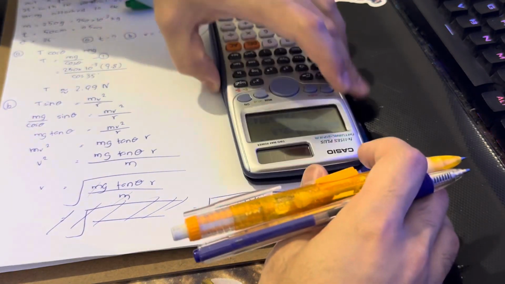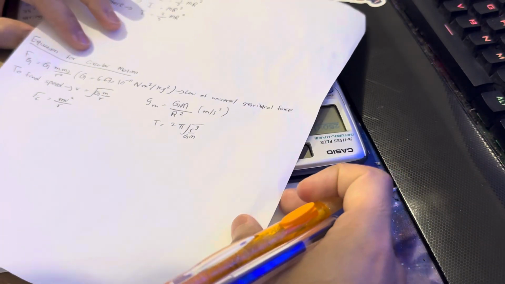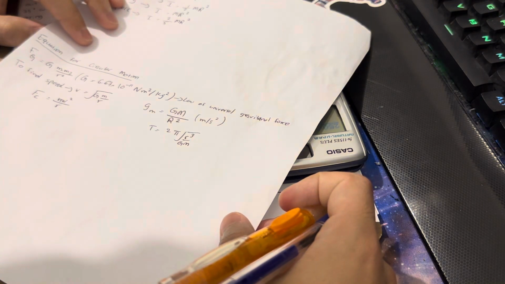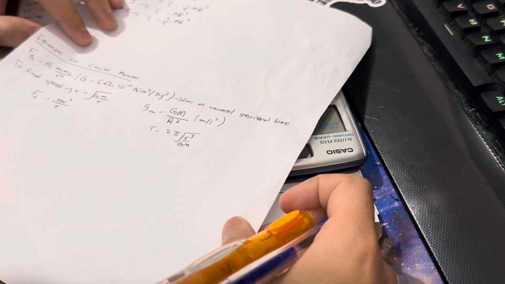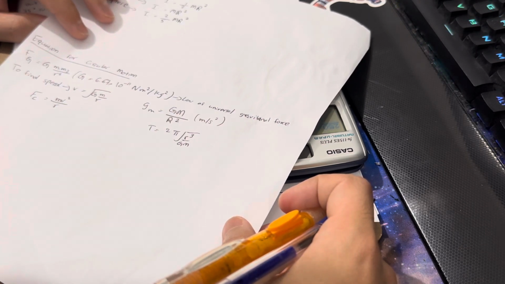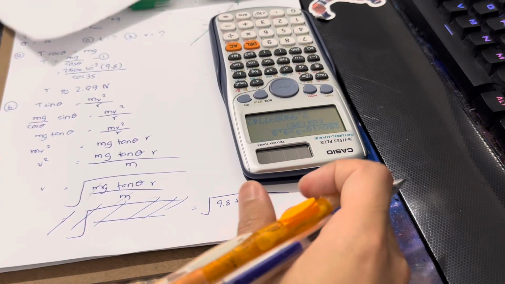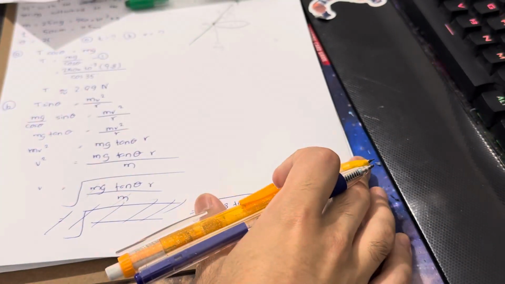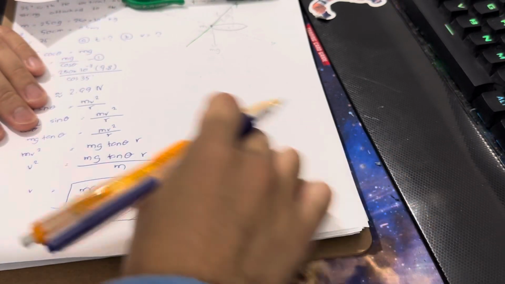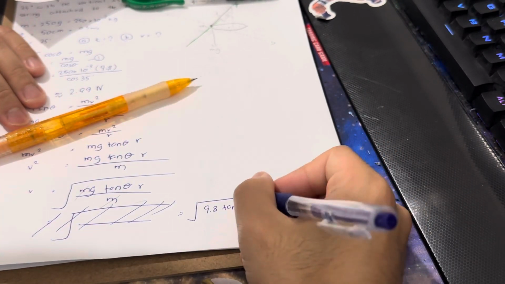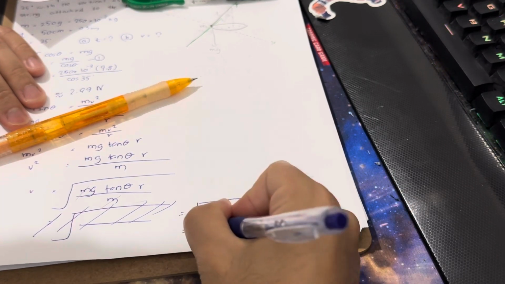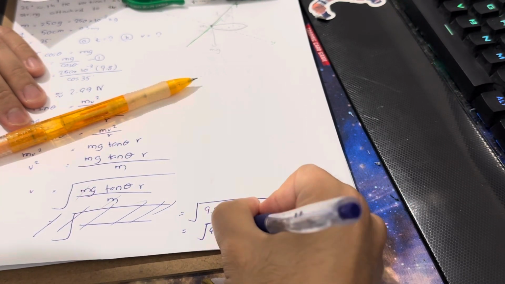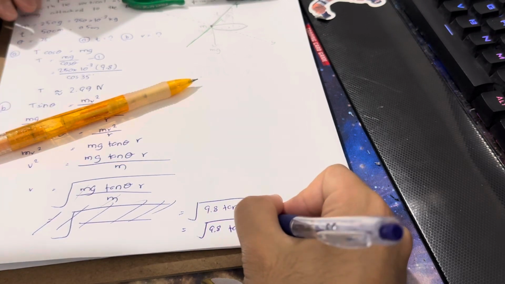Let me check my cheat sheet. So the radius is L sine theta. Okay, so the radius is L sine theta.